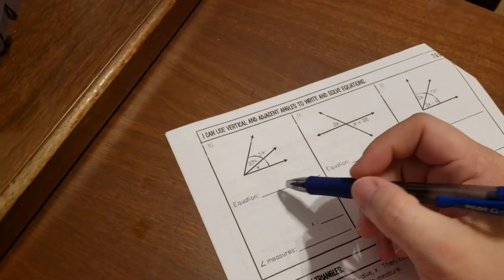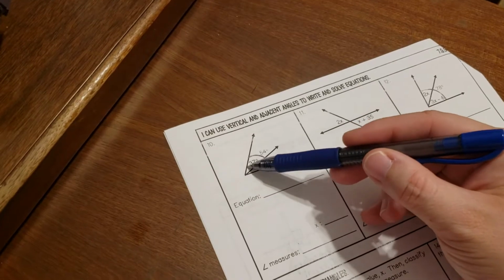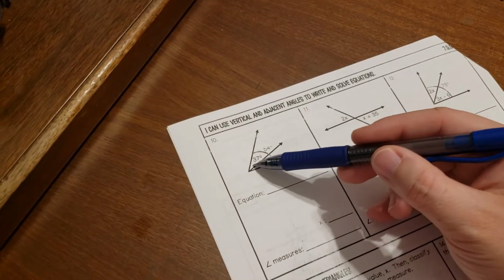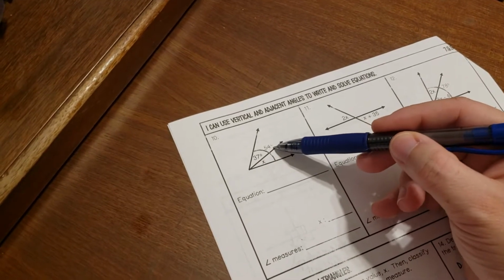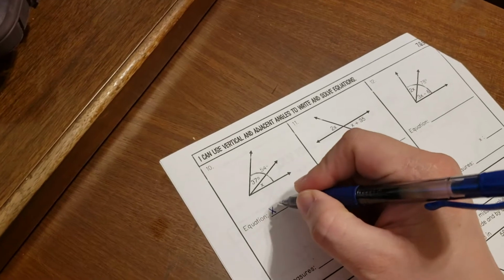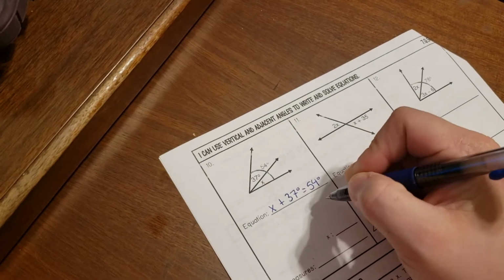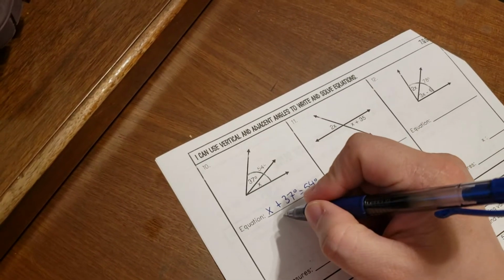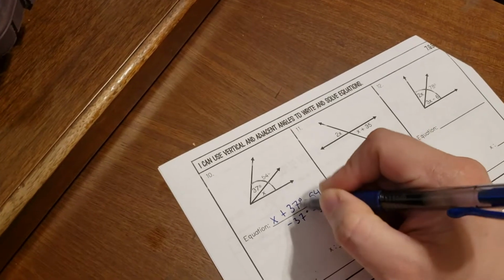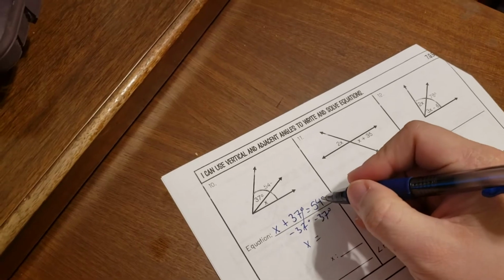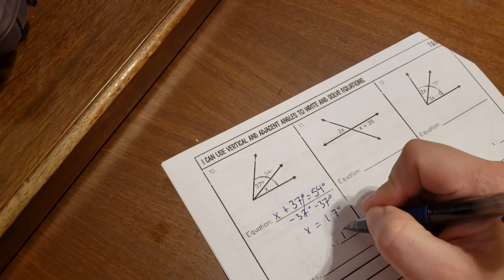This first problem here, what you've got is it labels this top angle as 37, it labels the bottom angle as x, and it tells you that the two of them together are 54 degrees. So whatever x is plus 37 degrees should add up to 54 degrees. Now the work you need to do is take away the 37 from both sides. You get x equals, let's see, 14 minus 7 is 7, and then 4 minus 3 is 1, 17 degrees.